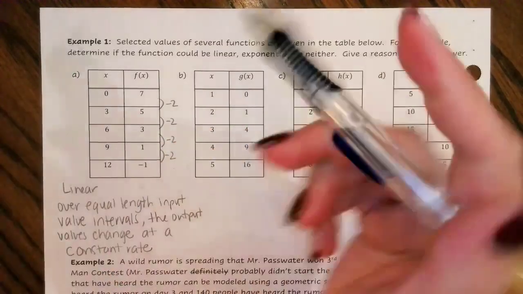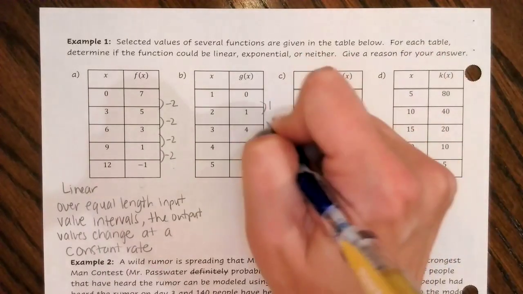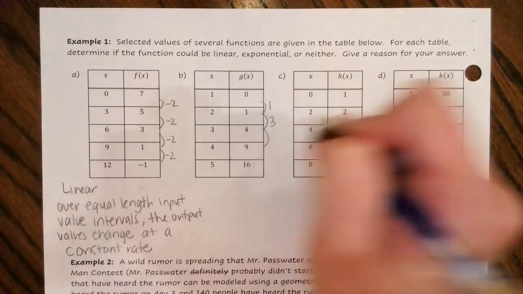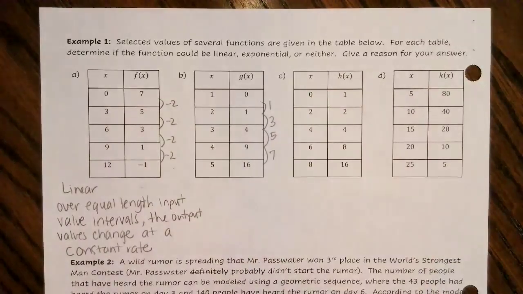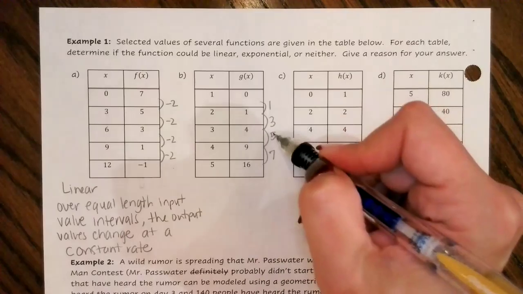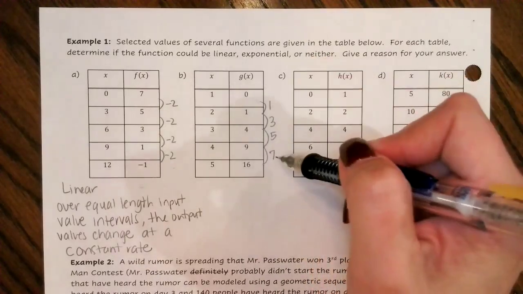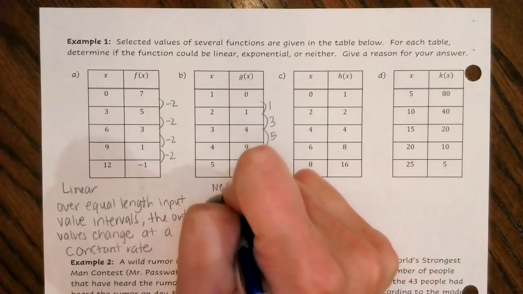Sorry about that. All right, so for this next one, we're looking at the values. And so this goes up 1, this goes up 3, this goes up 5, and this goes up 7. So in this case, we do not have a constant rate. We do not have a common multiplier. So if I divided each one of these, I wouldn't find a common number. So this is neither.